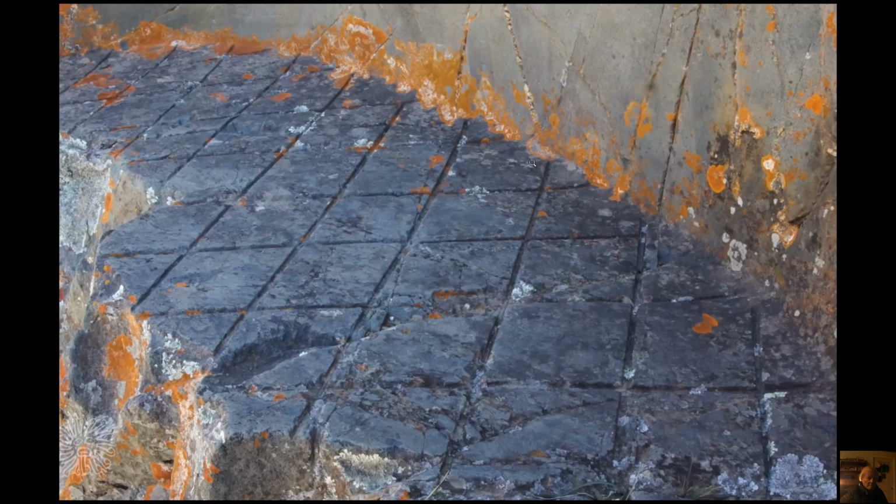But this is machine-like accuracy here. You can't do this by hand. Those lines are all too straight. Every square exactly the same. Every groove perfect.